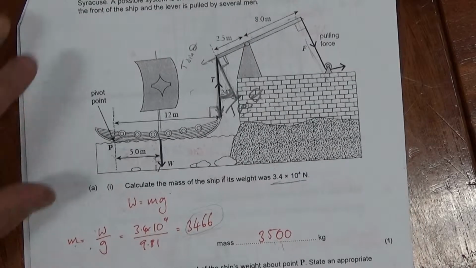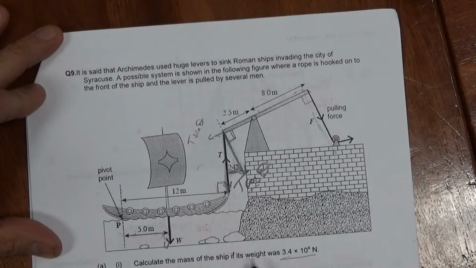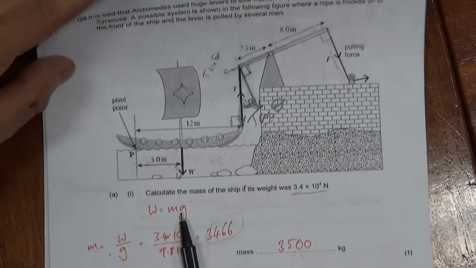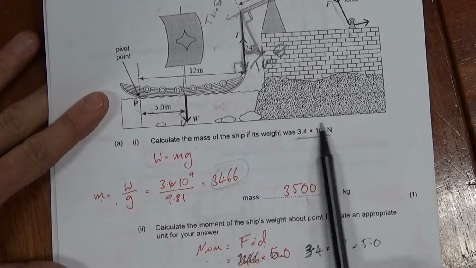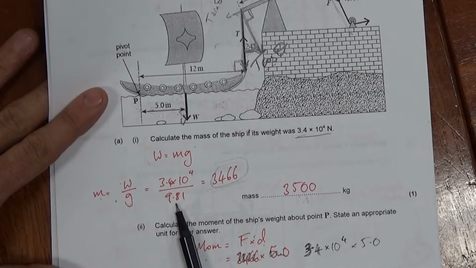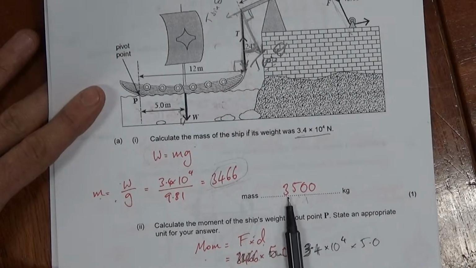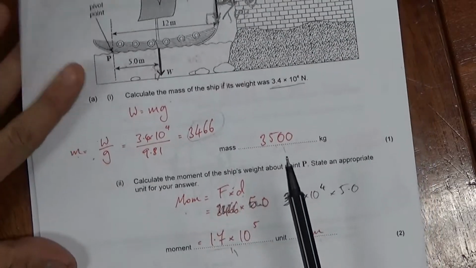Right, question 9. The first question wants us to calculate mass from weight. We know that weight is mass times gravity. Therefore, mass is weight divided by gravity. Putting in our known value for the weight and dividing by g, 9.81, gives us 3466, which we're going to put to 2 sig figs at 3500 kilograms.